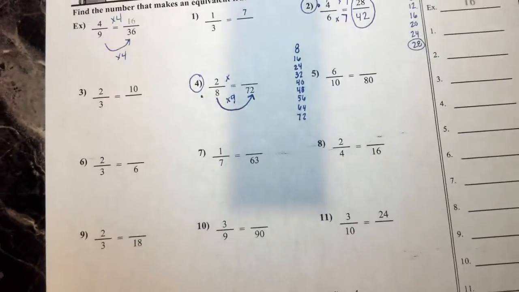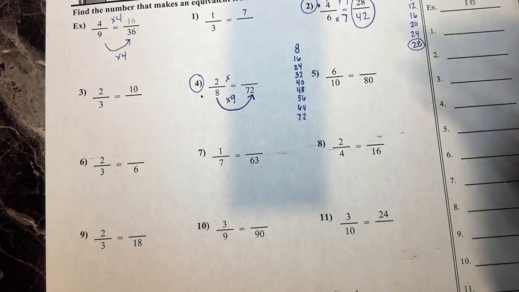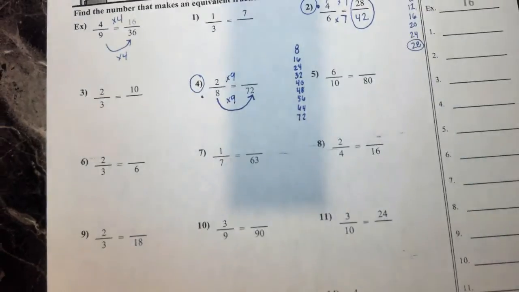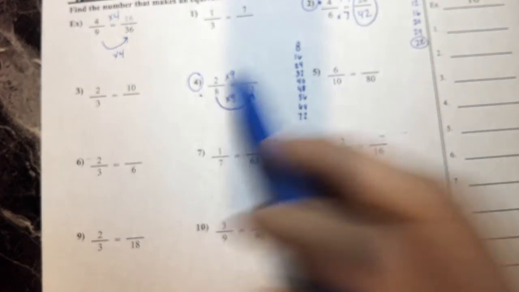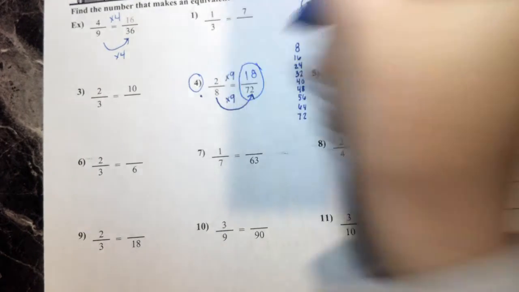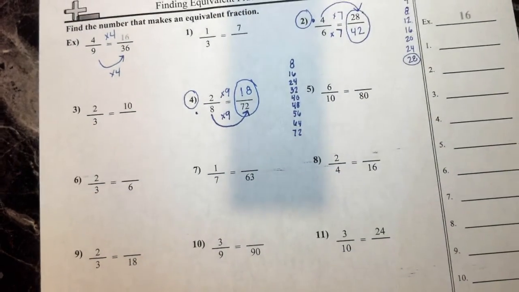And then you're going to check your work. 8 times 9 is, in fact, 72. So I'm going to multiply the top by 9. 2 times 9, you would get 18. So your answer would be 18 over 72.